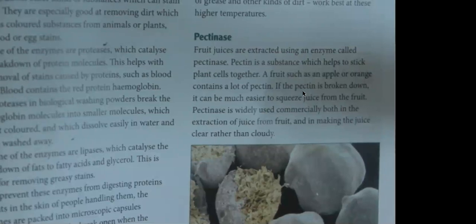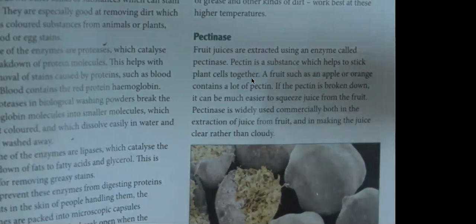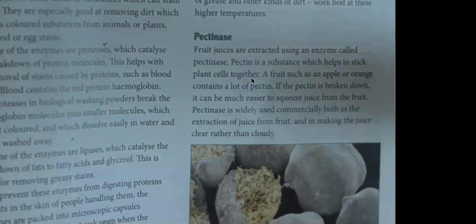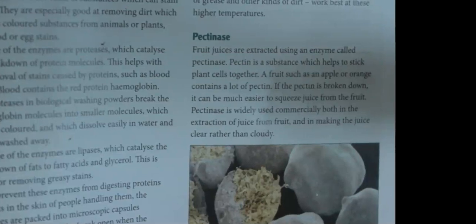So pectin is like dissolving the whole material. If you put an apple in pectinase, an enzyme that will break down the pectin, the whole apple will be dissolved, just mixed, and it will release lots of juice, and then you filter it out. This is how we use it commercially to produce fruit juices. That's why squeezing the fruit is much easier if you are using pectinase. As the name indicates, the ase is breaking down the pectin. So this is for the extraction of fruit juices.